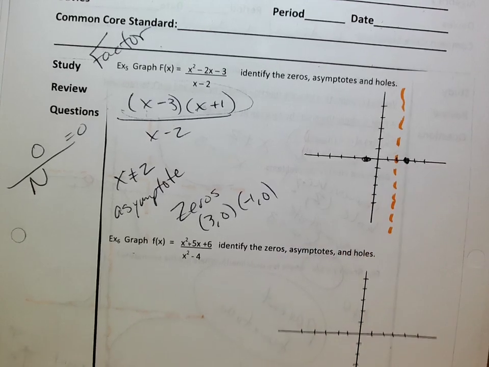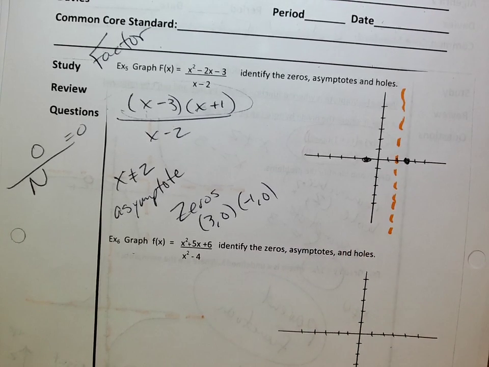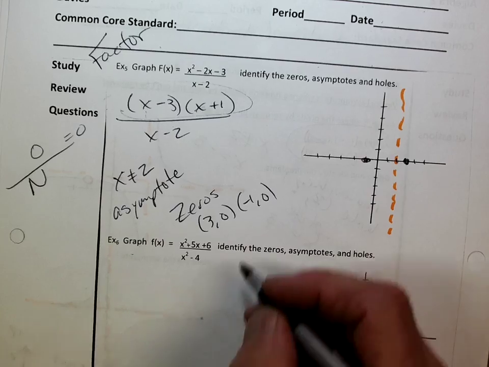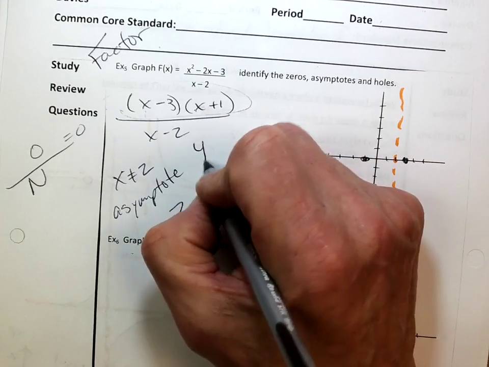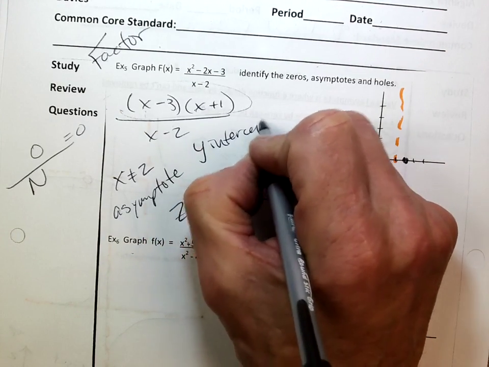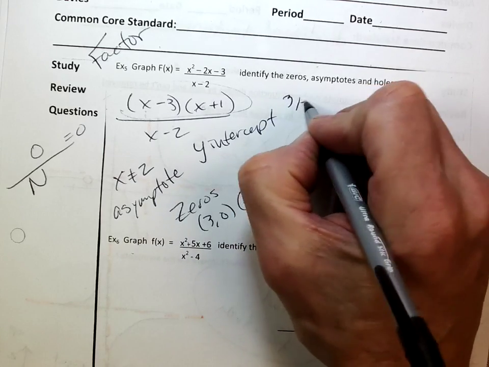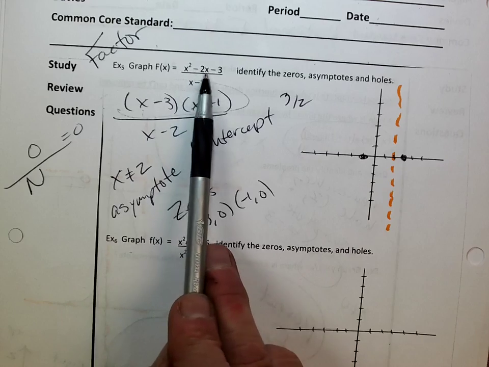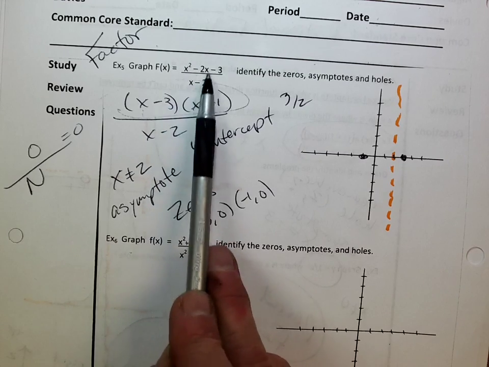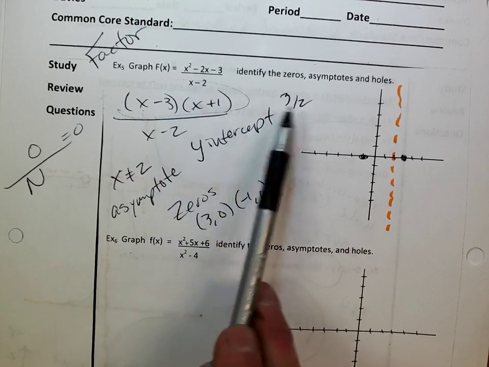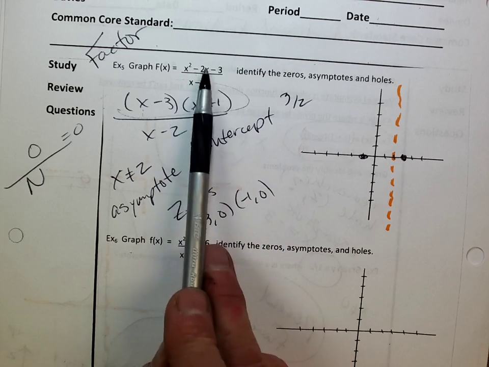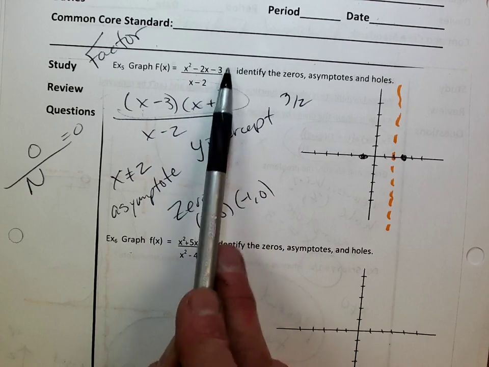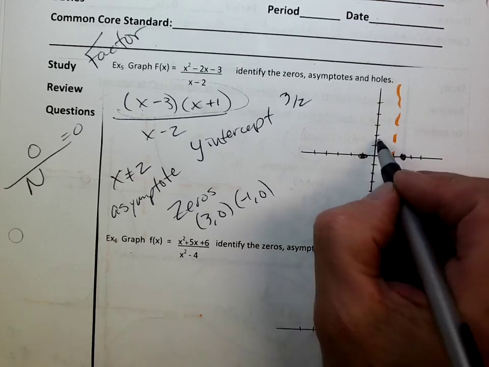So before I even touch my calculator, I already know some basic things. I also know the y-intercept. You know what? The y-intercept is going to be at 3/2. If x is 0, now think about it. If x is 0, what do you wind up with? 3/2. So I'll have a y-intercept right there.